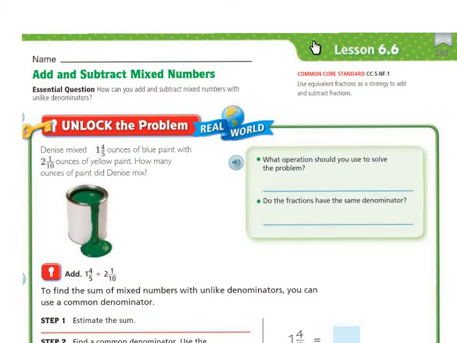Good morning. Today's lesson is 6.6, add and subtract mixed numbers. Our essential question today: how can you add and subtract mixed numbers with unlike denominators? So let's unlock the problem.